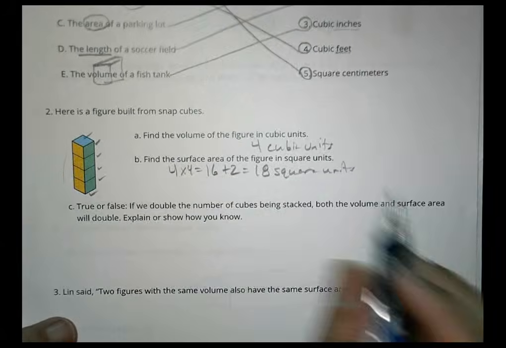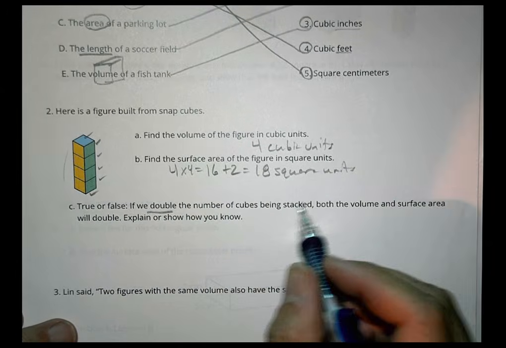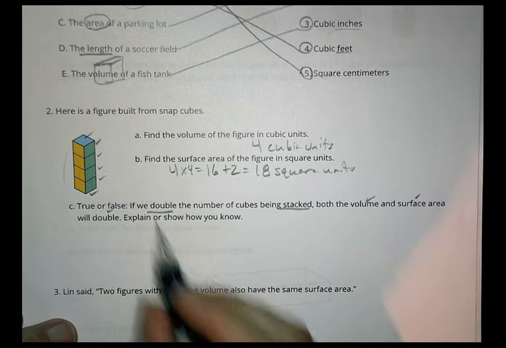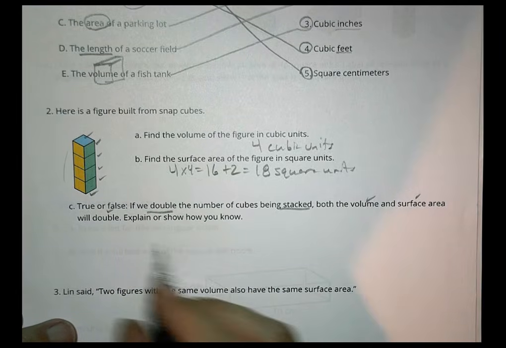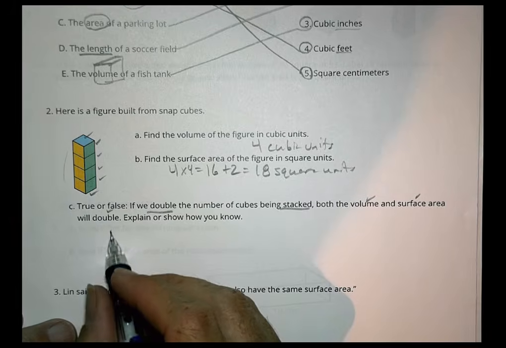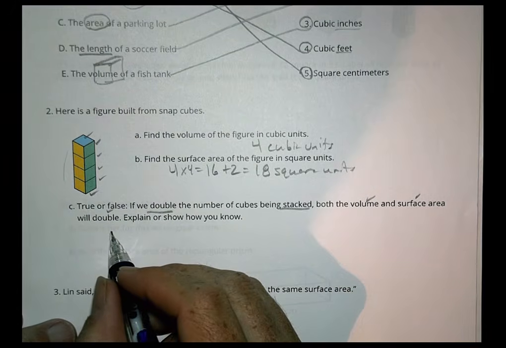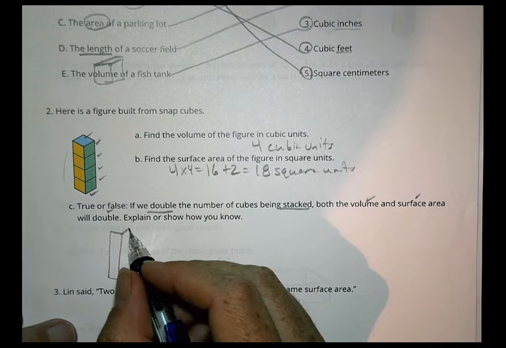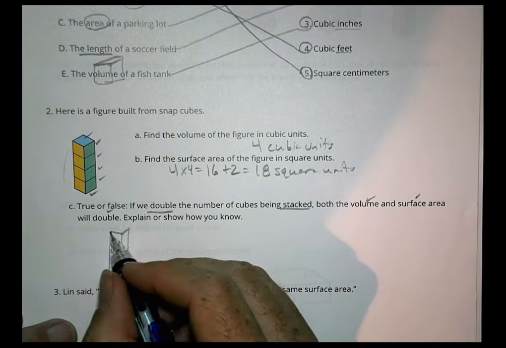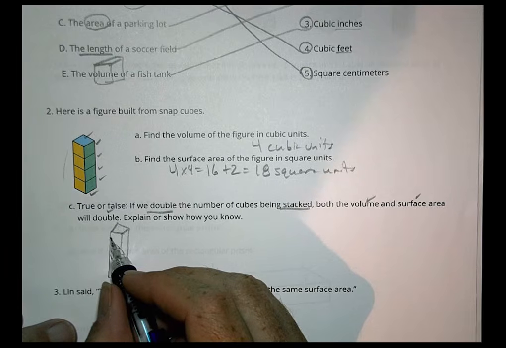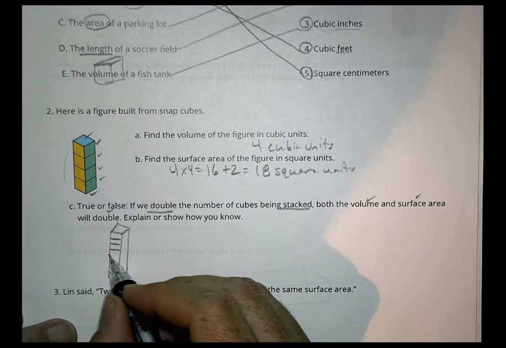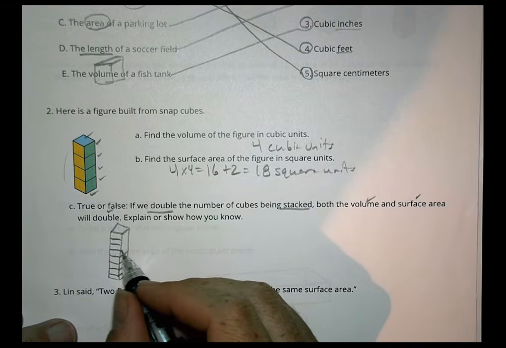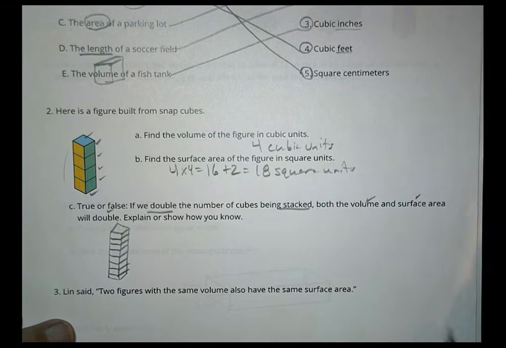True or false? If we double the number of cubes being stacked, both the volume and surface area will double. Explain how you know what you know. So if we take this lovely shape, and instead of having 4, we have 8. 1, 2, 3, 4, 5, 6, 7, 8. And we have it doubled.